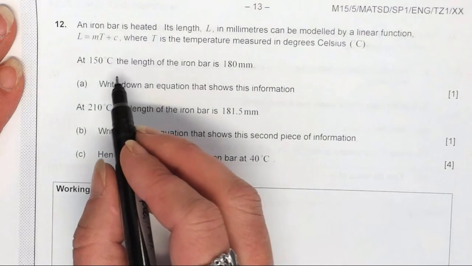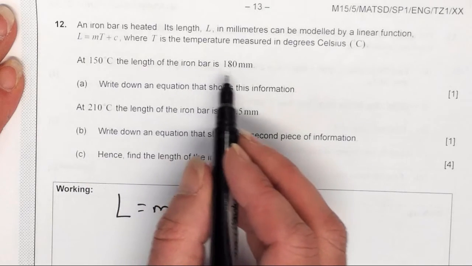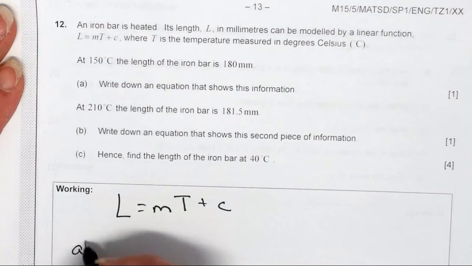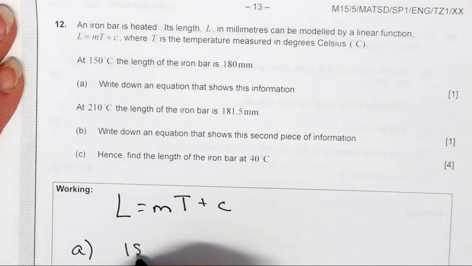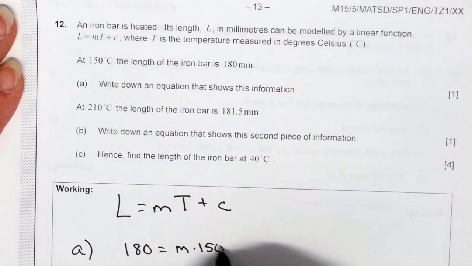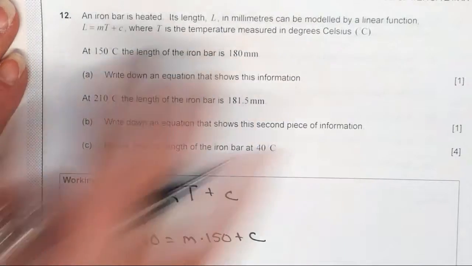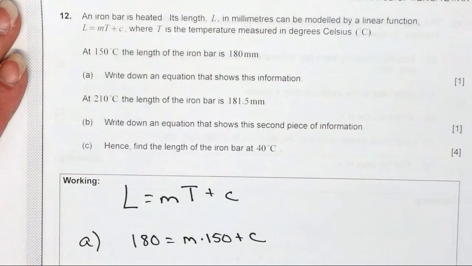So in the first one, they give us a temperature and a length. And it says write down an equation that shows that. Length equals M times 150 plus C. All I did was plug in the temperature and the length. That's the equation. It says write down an equation that shows this information. And see, that is easy.